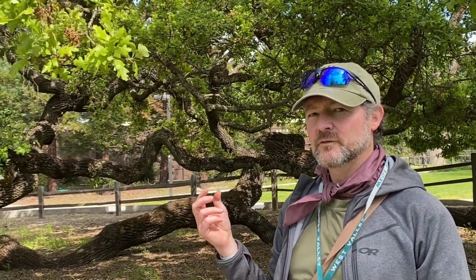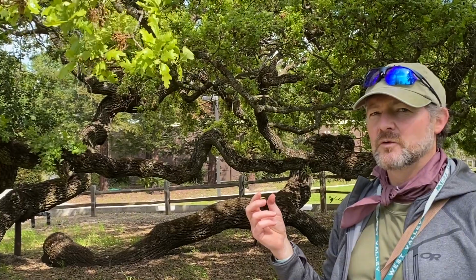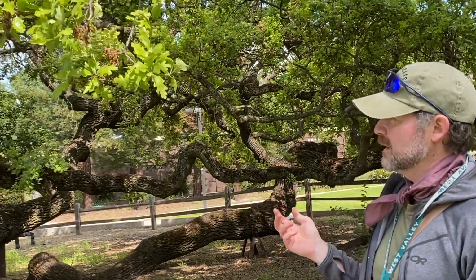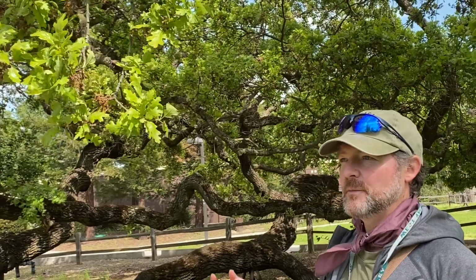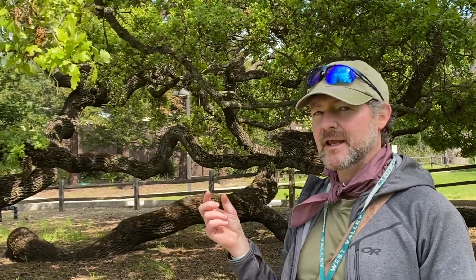Anthropologist Alfred Kroeber estimated that acorns were the primary diet for 3/4 of native Californians. So there's a combination of factors. One is that trees like this Valley Oak are highly productive, producing large crops of acorns every year for hundreds of years. And then the acorns themselves are highly nutritious.